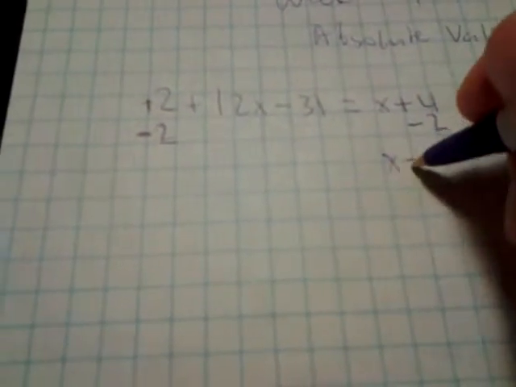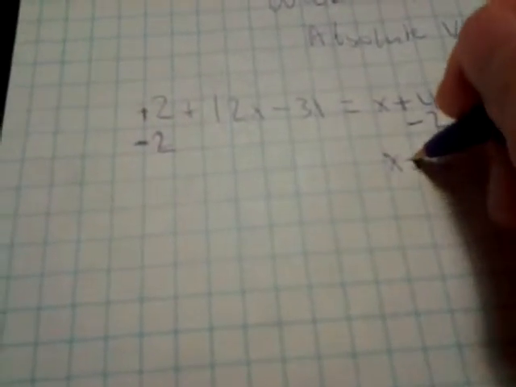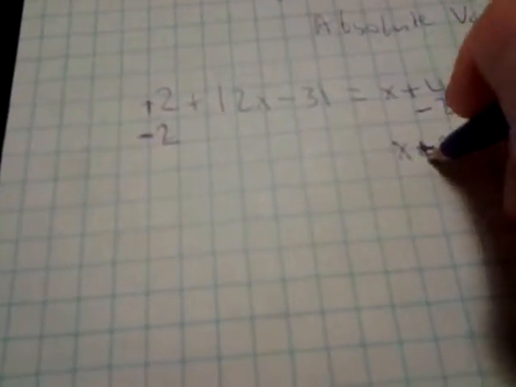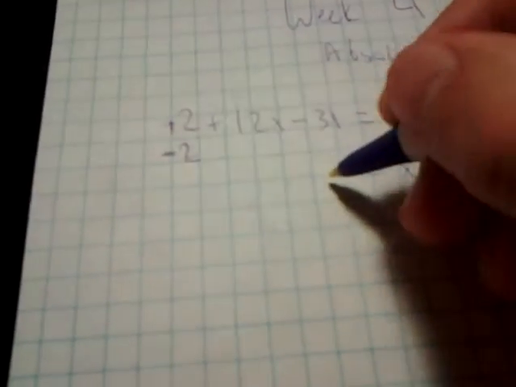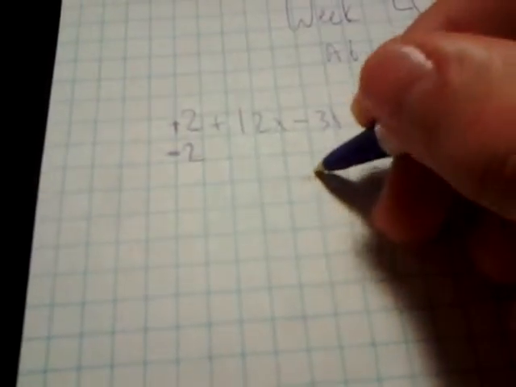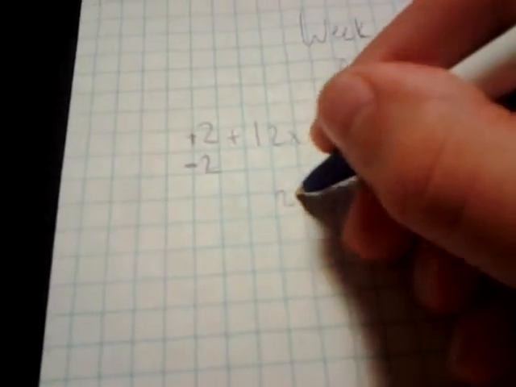Sorry, we'll get x plus 2 equals the absolute value of 2x minus 3. Okay, so we have the absolute value of 2x minus 3 equals x plus 2.